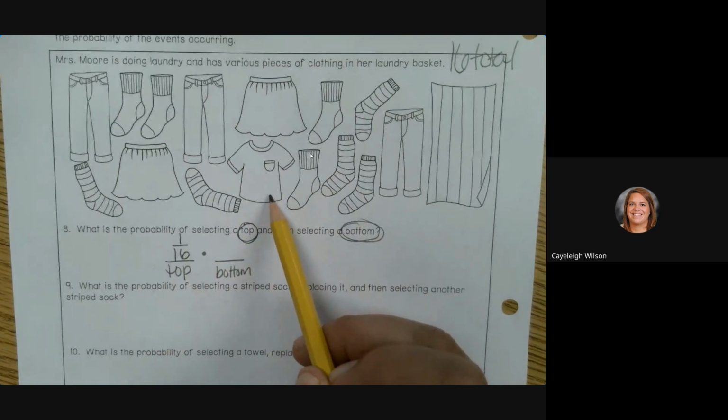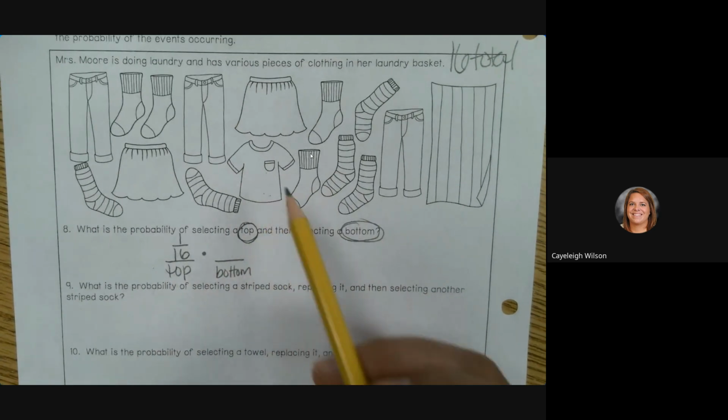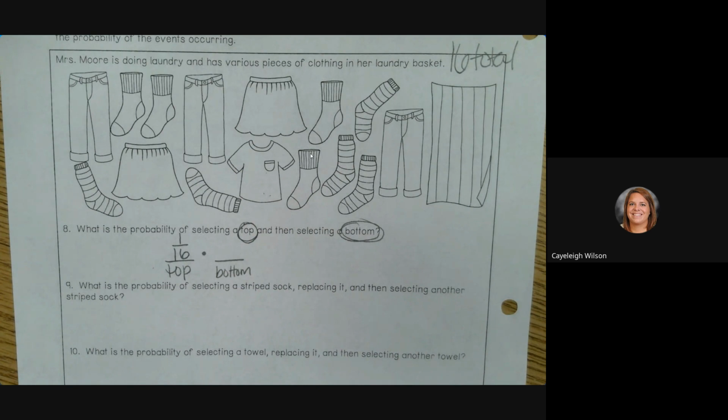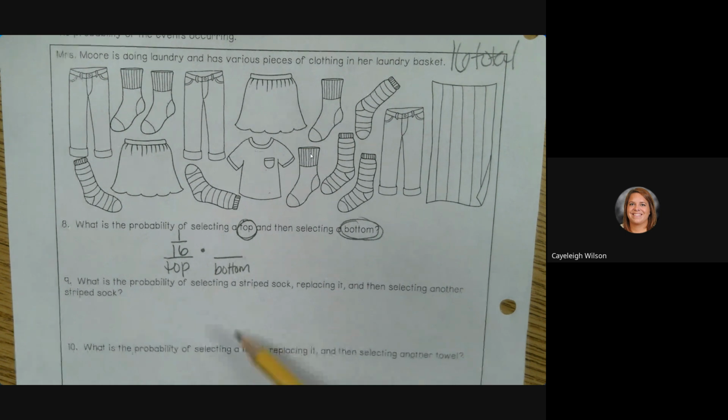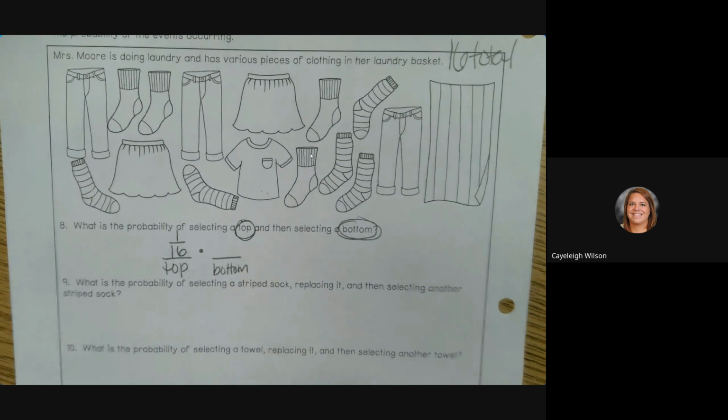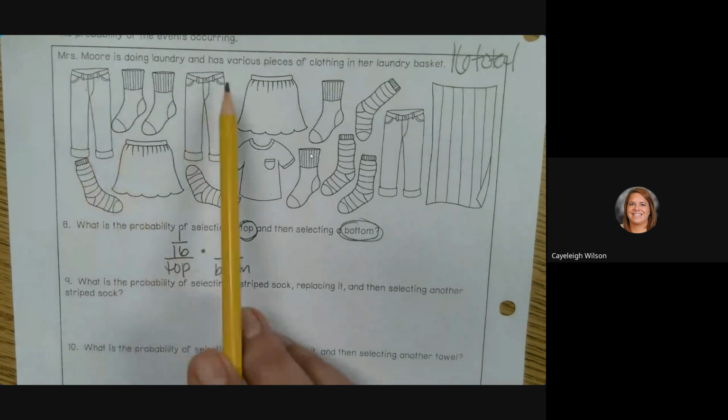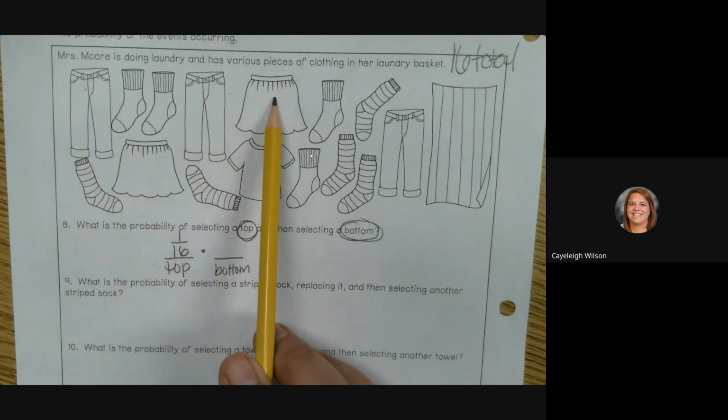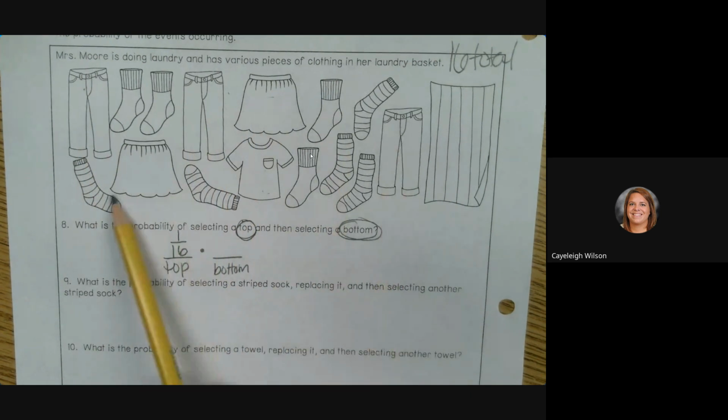It's dependent. So after I pick my shirt, look, here's my shirt. I'm putting it on my bed because I'm going to put it on in a second. And I go back to the laundry basket. How many items are in the laundry basket now? 15. How many of them are bottoms? 1, 2, 3, 4, 5.